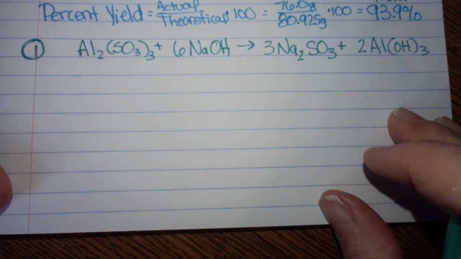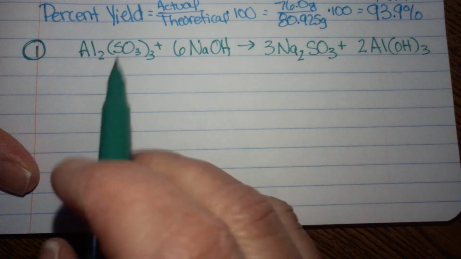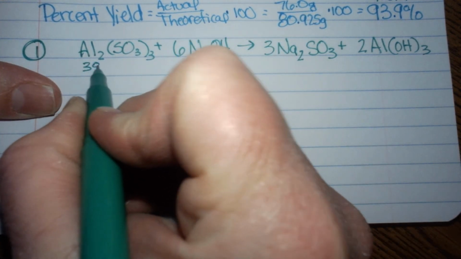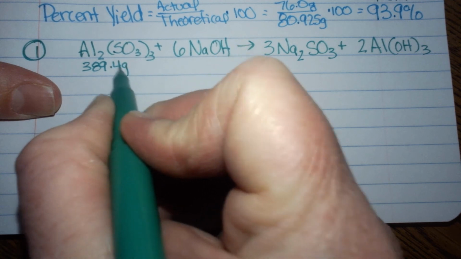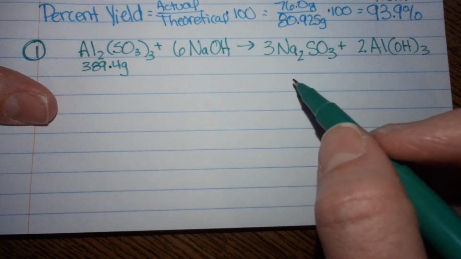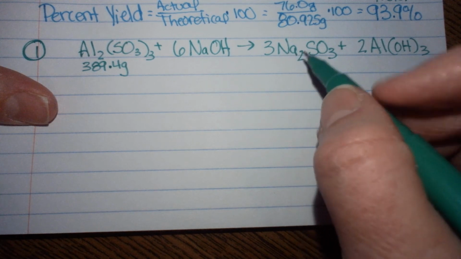Okay, so there's our problem. It says we start with 389.4 grams of this. And we isolate 212.4 grams of sodium sulfate.